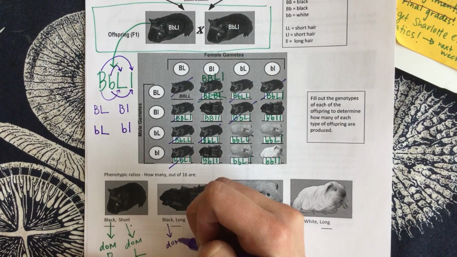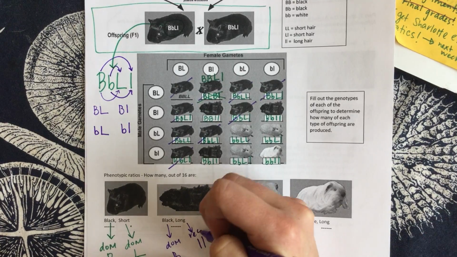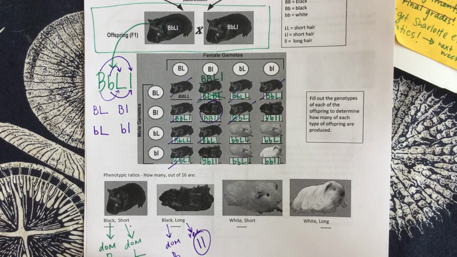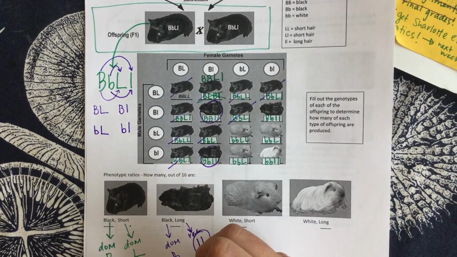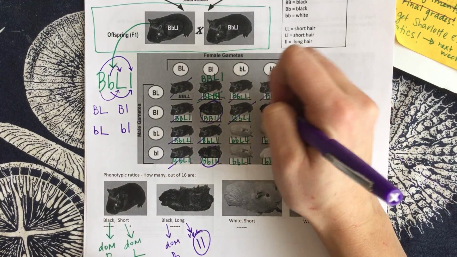So dominant, big B. Long is recessive, little l's. 1, 2. I already know I didn't count. Yep, 3.